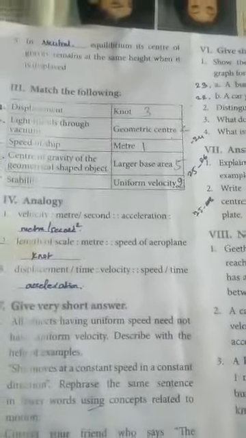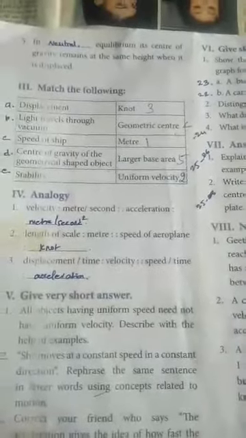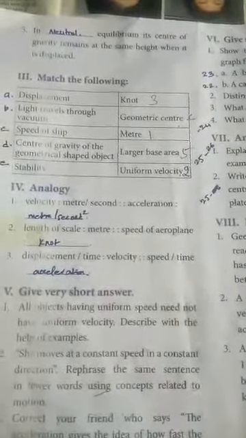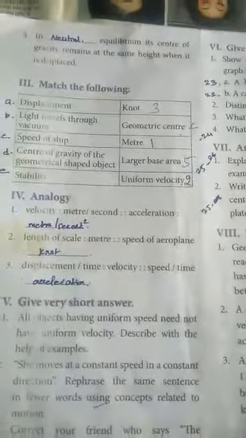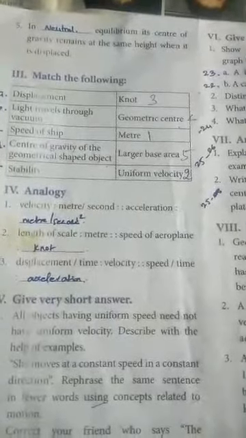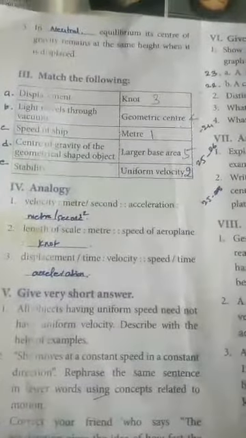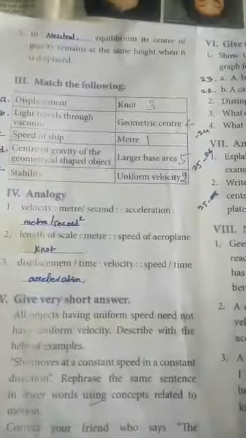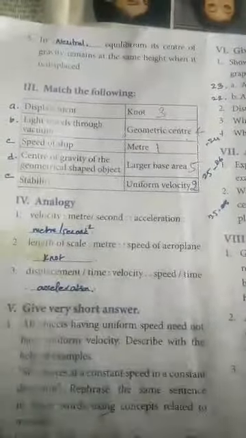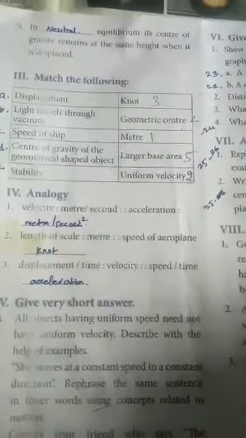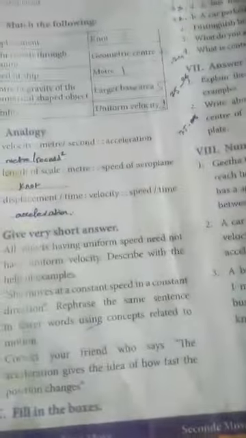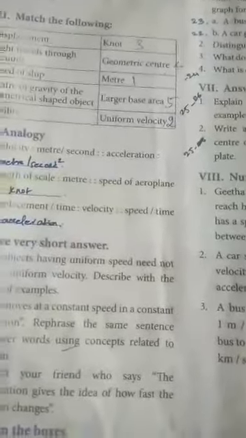Now the unknown values. Velocity unit is meter per second. What is the unit of acceleration? Meter per second squared. The unit of length is meter. Displacement divided by time is called velocity. Speed divided by time is called acceleration, that is v by t, which means acceleration.